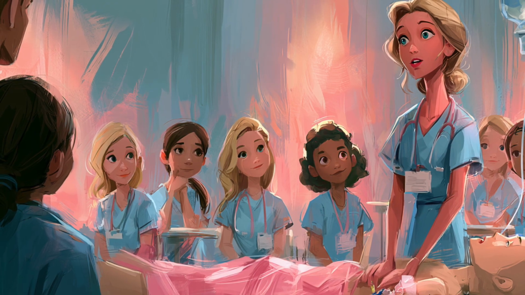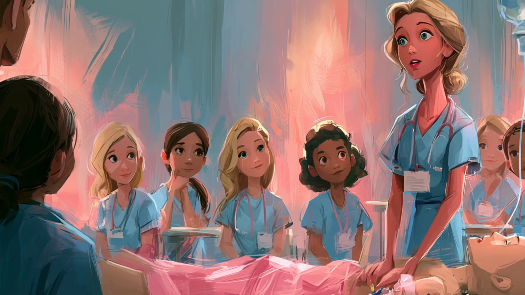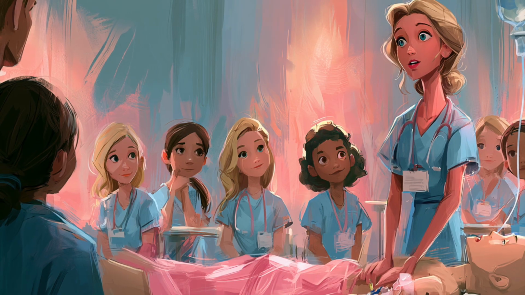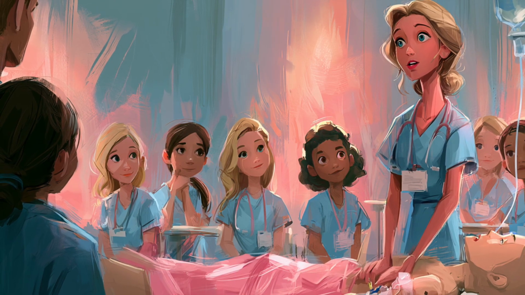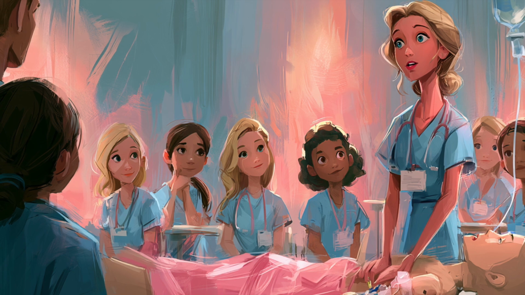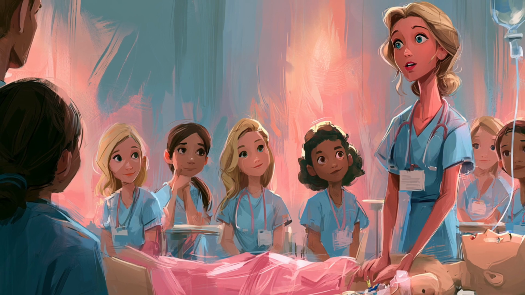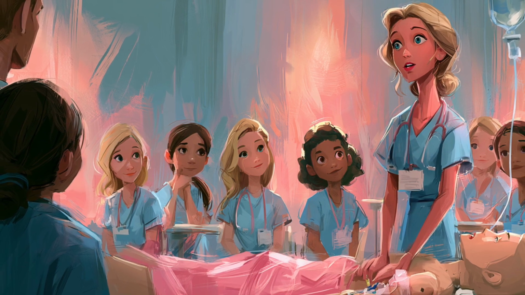Give naloxone nasal spray if available. Stay with the person if safe. If there is no response in a few minutes, give another dose if available and follow emergency guidance. Place the person in the recovery position if they are breathing and you are trained to do so.